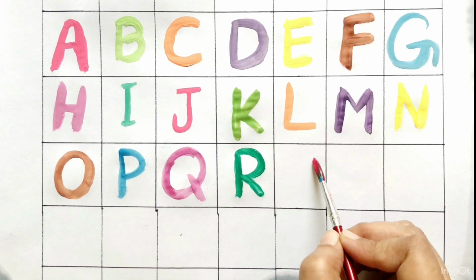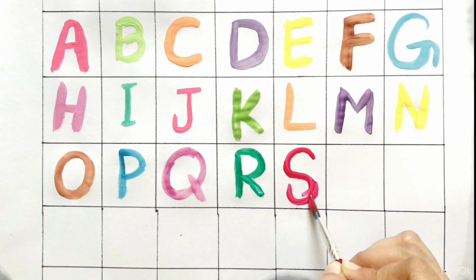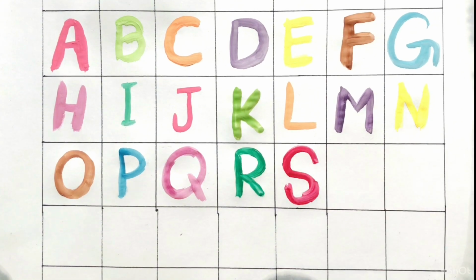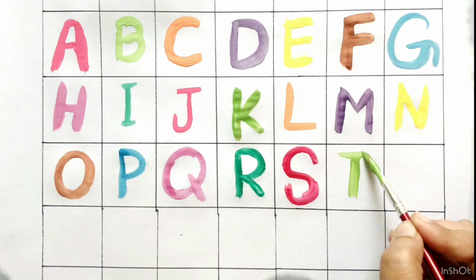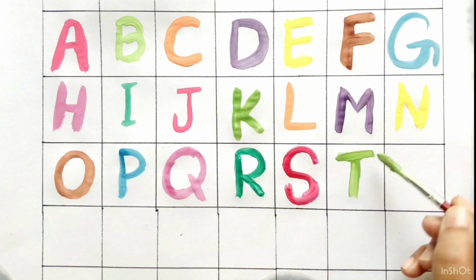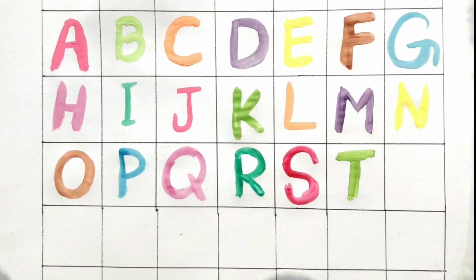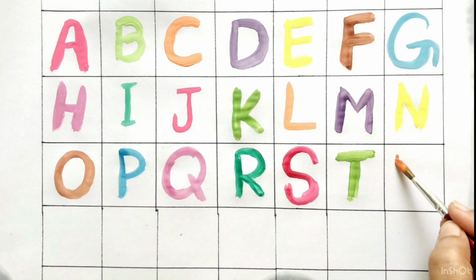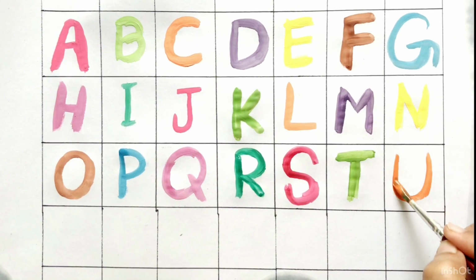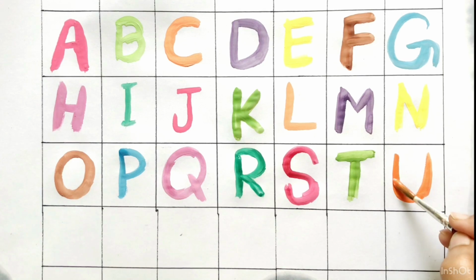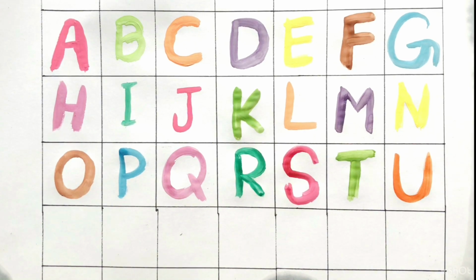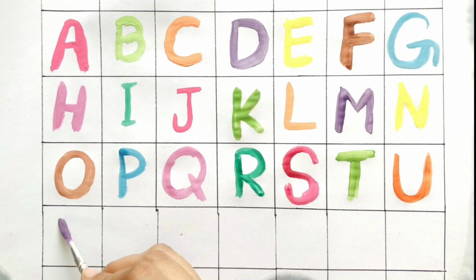This is a red color. I paint the S. Q, R, S. This is a parrot color. I paint the T. R, S, T. This is an orange color. I paint the U. S, T, U.